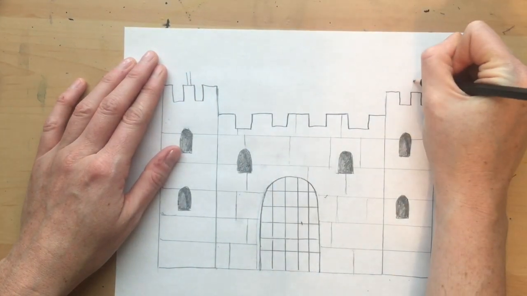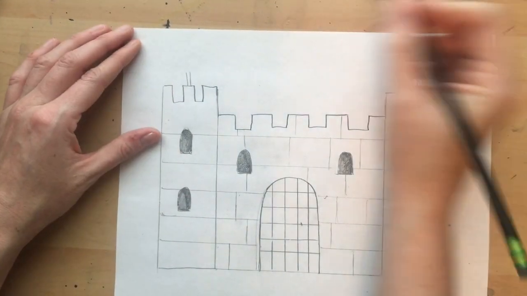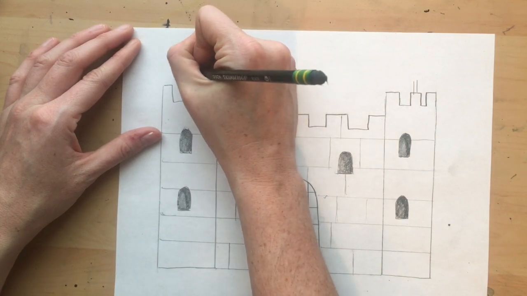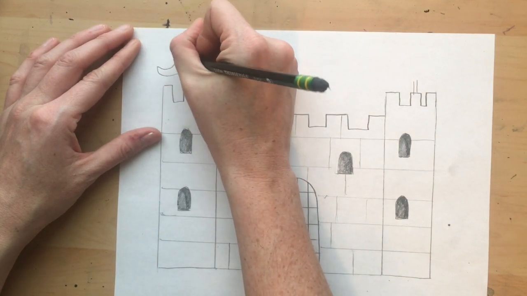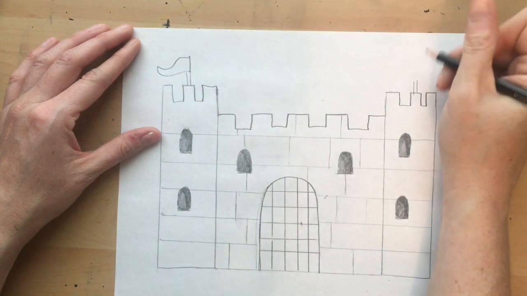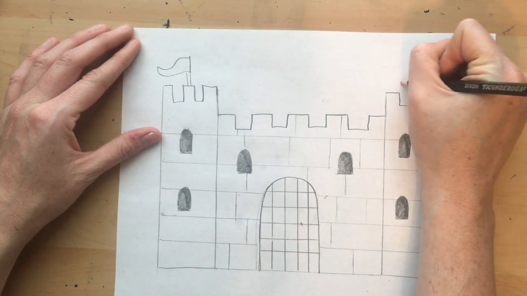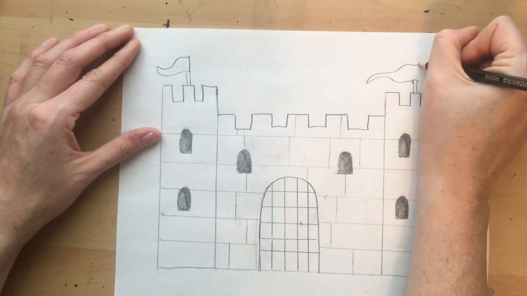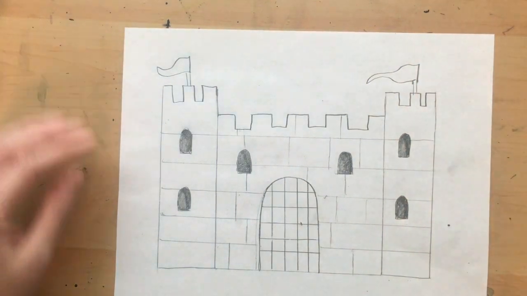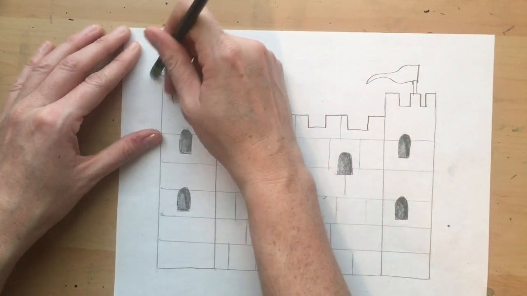Let's add a little detail on top, which is a flag. You can use colored pencils and crayons if you want to color in your castle. This is just a pencil drawing, but if you wanted to color that flag in, you can do that. The longer that you make your flag, the more it looks like it's blowing in the wind.